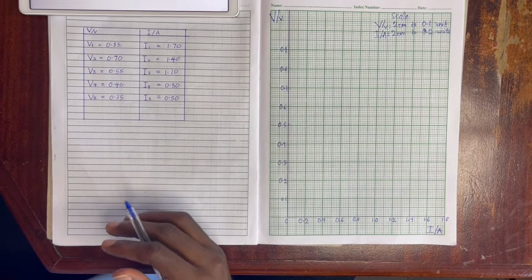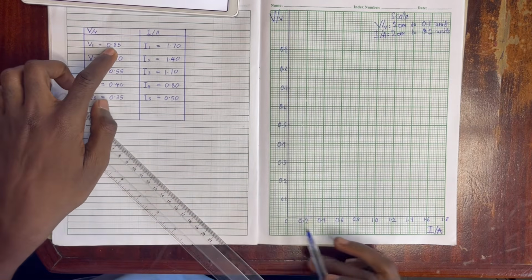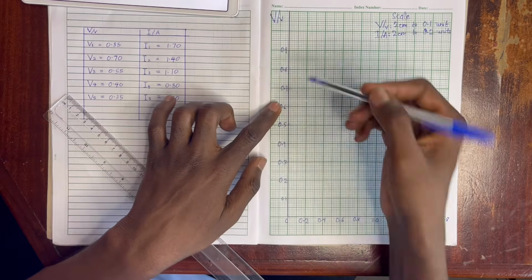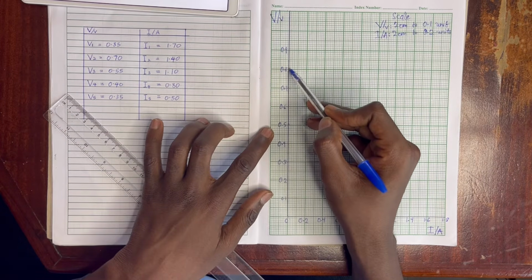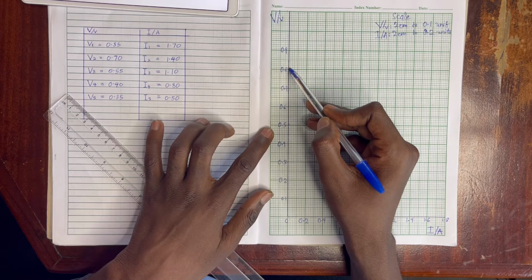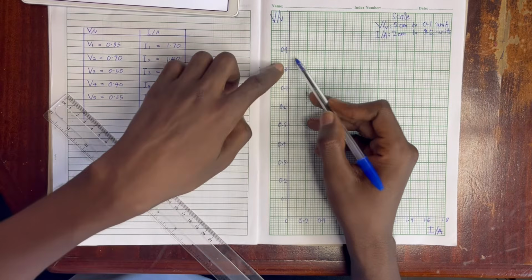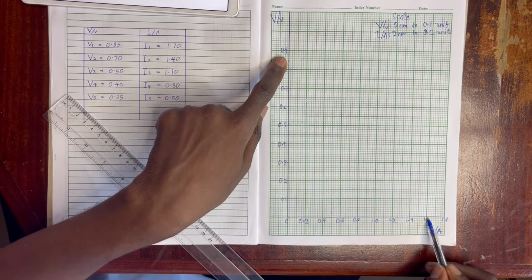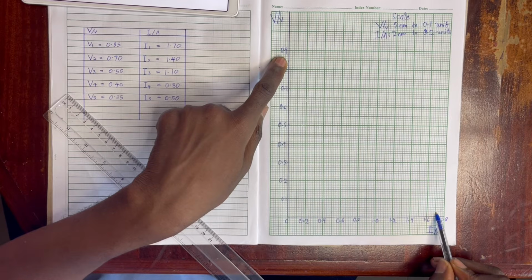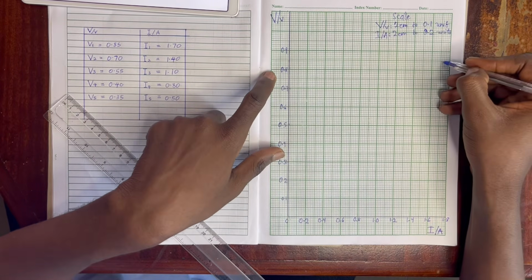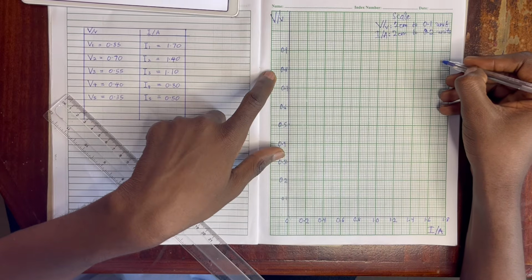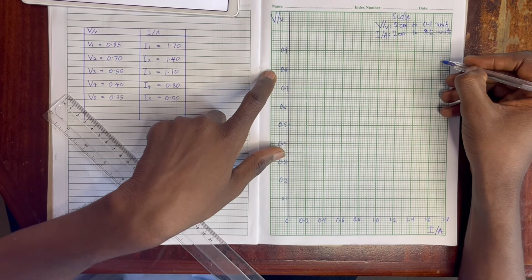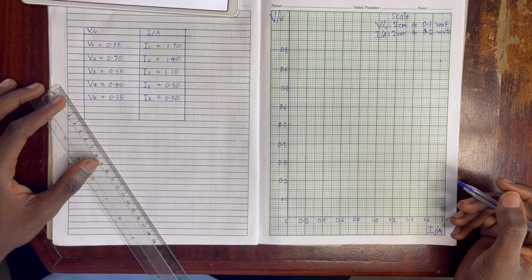I'm going to plot my coordinates. So V1 is 0.85. So this is the ordinate for V. So I'll get my 0.8. So 0.85 will be here. For every small square, this is 0.01 and so on. So this is my 0.85. So 0.85 against 0.17. So this is 0.16, 0.17. So where do they intersect? This is where they intersect. So I just make a big dot. I'm going to draw my straight line through.